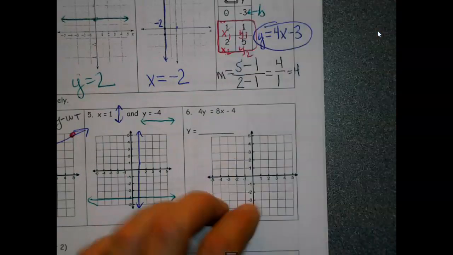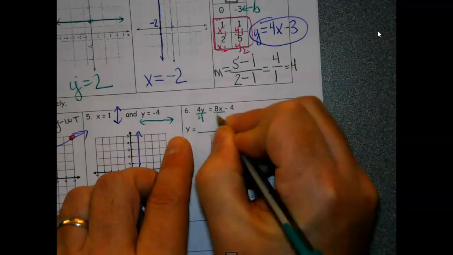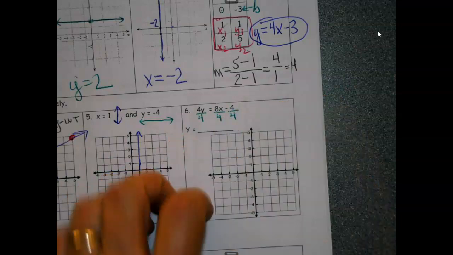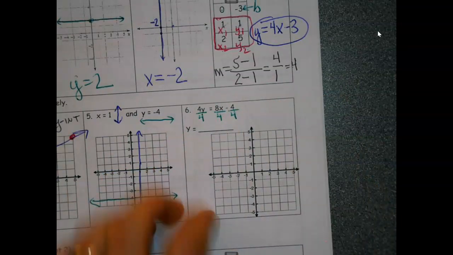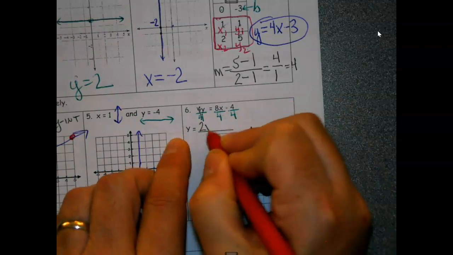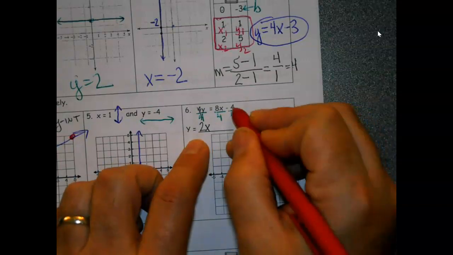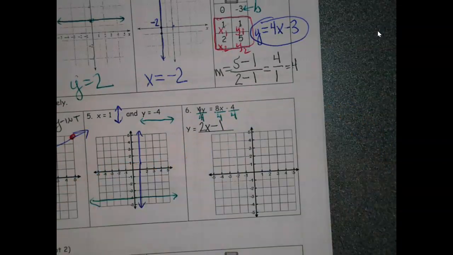So that's what I'm going to do. The number with y is 4. So I'm going to divide everything by 4. There's my y equals. 8 divided by 4 is 2. Don't lose your x. -4 divided by 4 is -1. Make my slope a fraction.